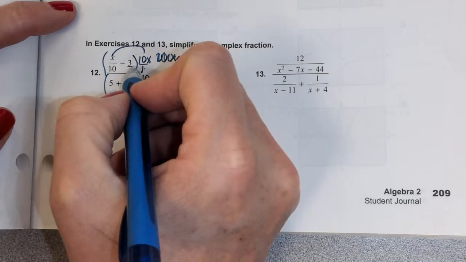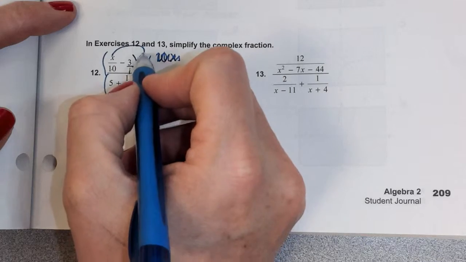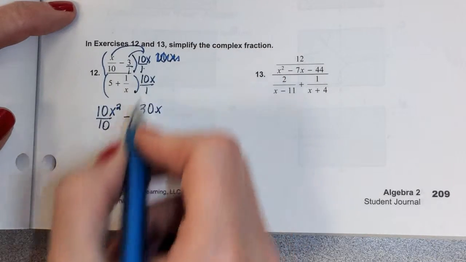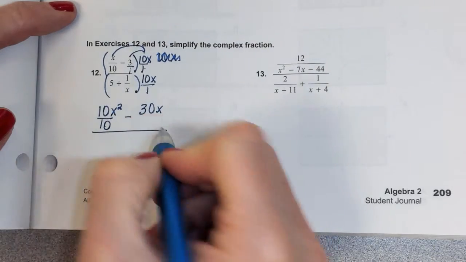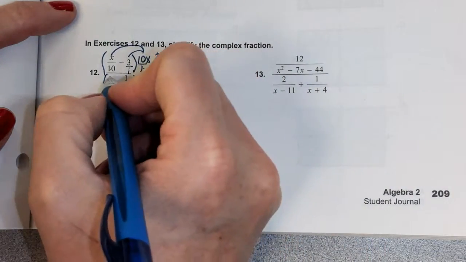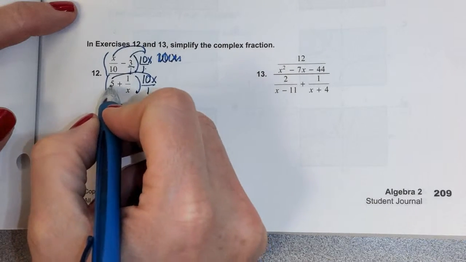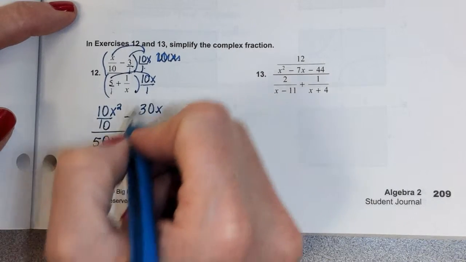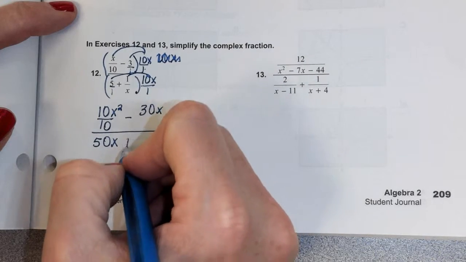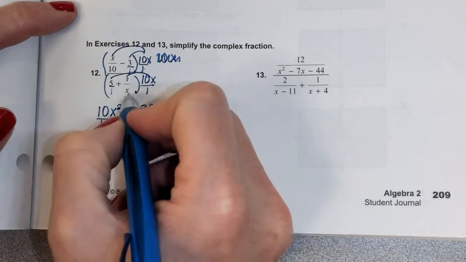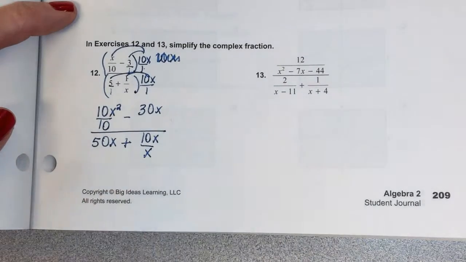Minus, this is over 1. 3 times 10x is 30x. 1 times 1 is just 1. In the denominator, 5 times 10x is 50x. This is over 1. 1 times 1 is 1. On the next term, plus, here we're going to have 1 times 10x is 10x. x times 1 is x.